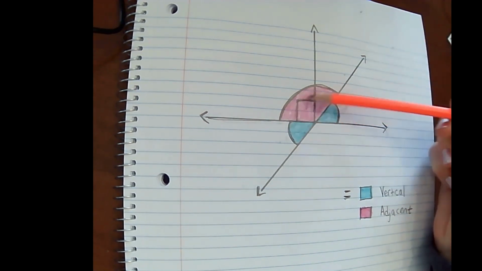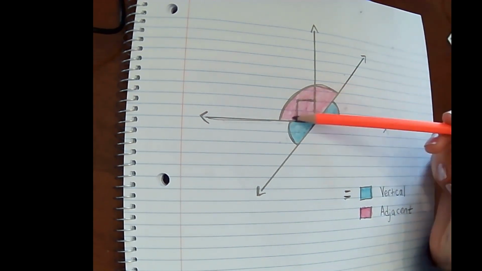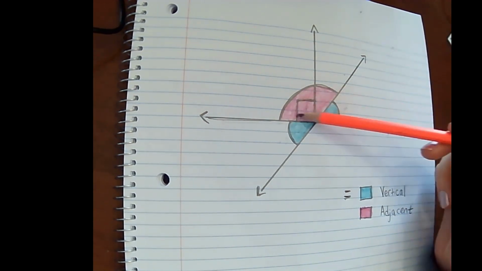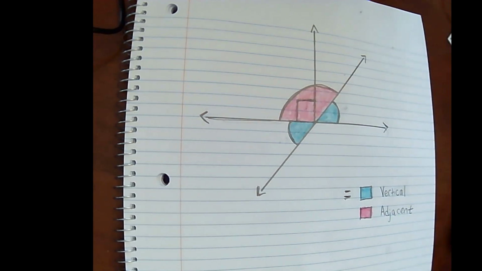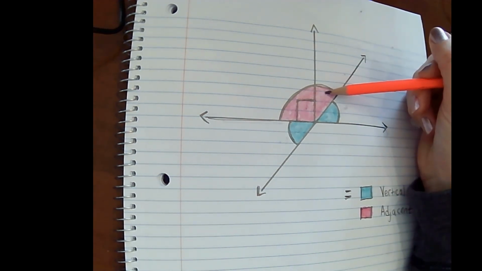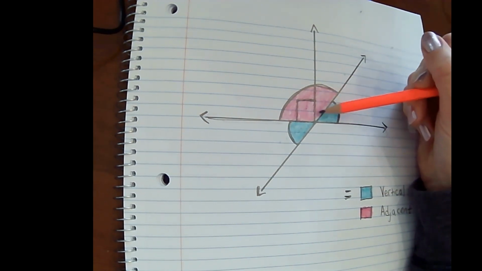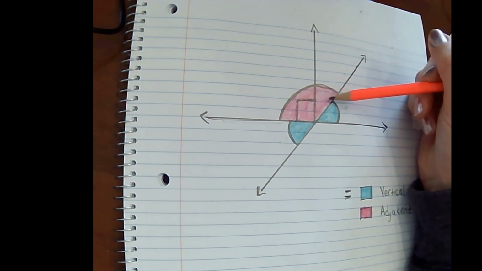Adjacent, if you look, means that they're right next to each other. So two angles that are right next to each other. All right, our next one that we are going to draw now is in this middle one where we drew kind of that smaller chunk of our adjacent.